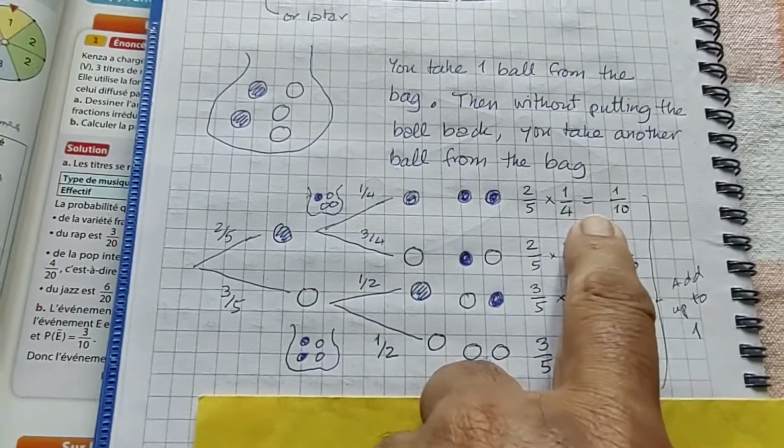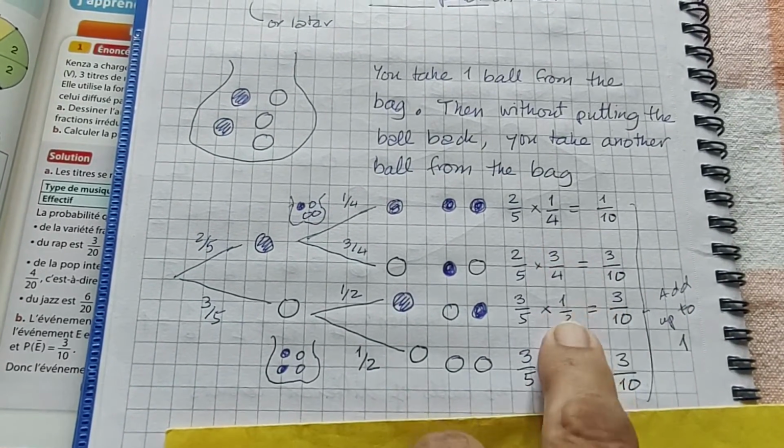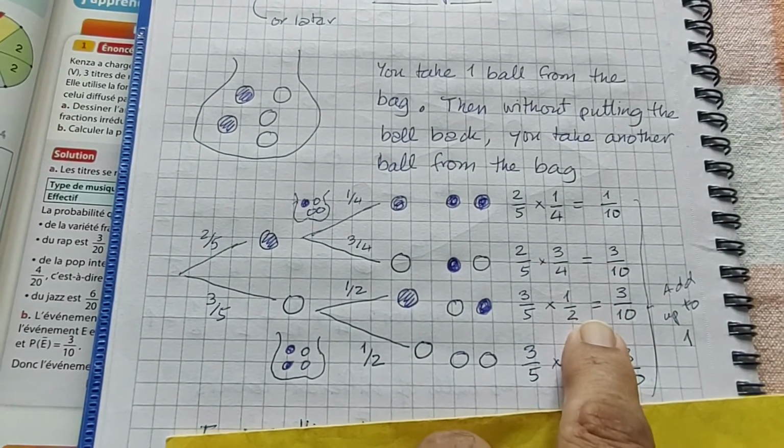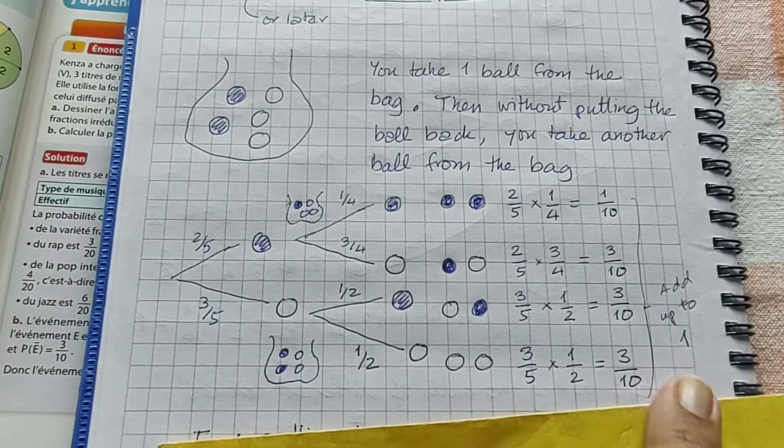If you add up all of these 4 probabilities, you will come up to 1. 1 over 10 plus 3 over 10 is 4 over 10 plus 3 over 10 is 7 over 10 plus 3 over 10 is 10 over 10, which is equal to 1.